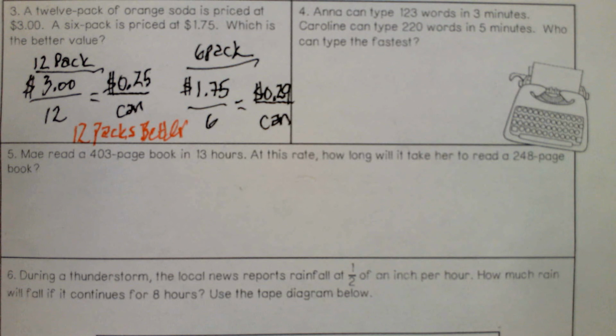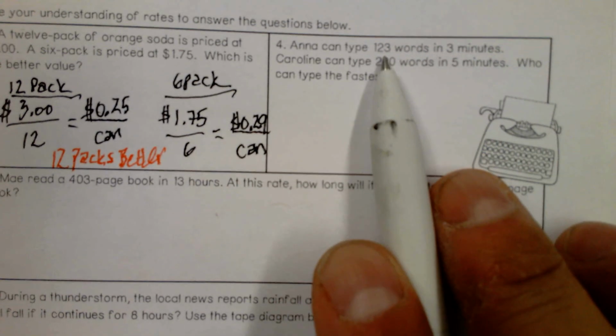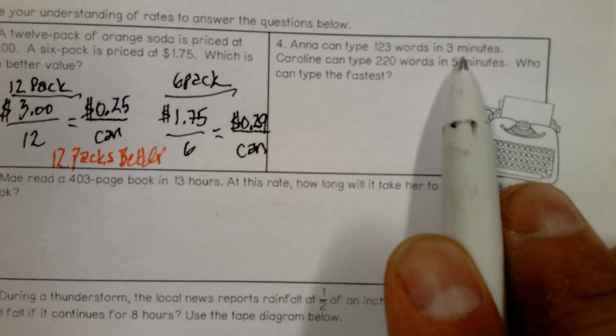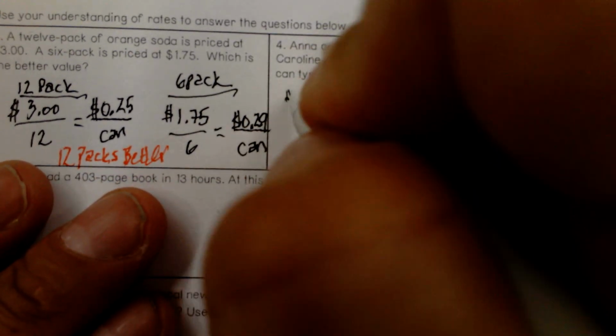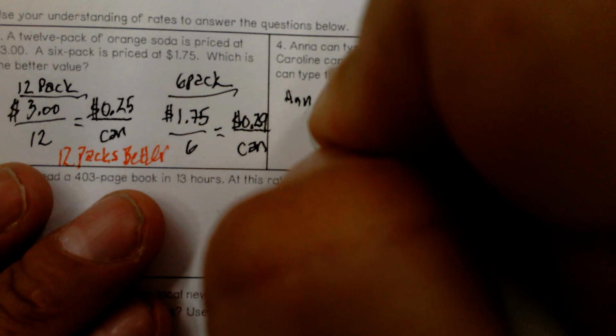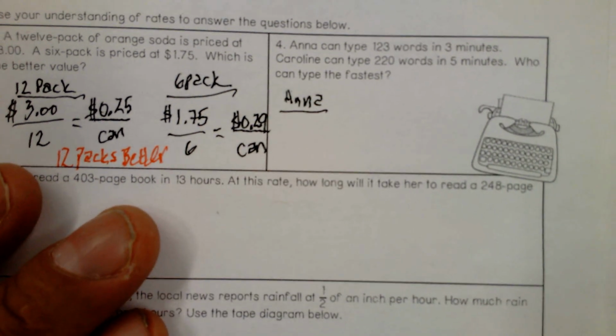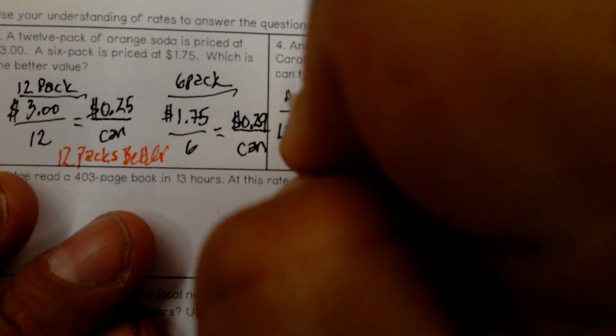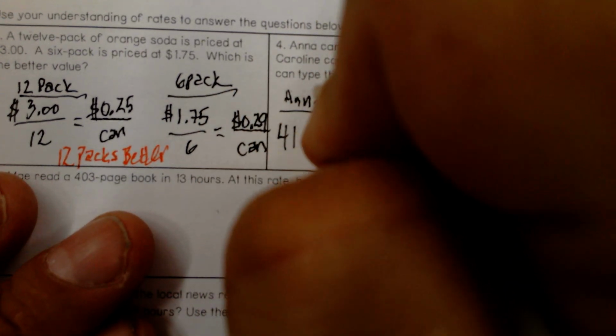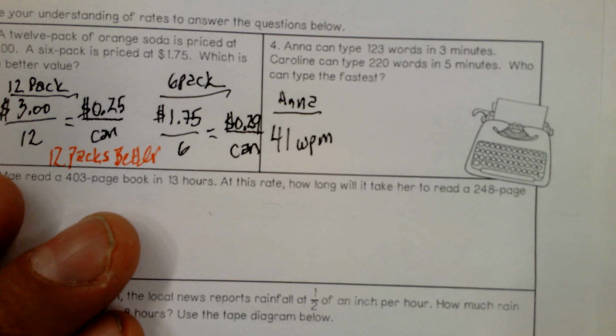So basically, I'm going to do the same thing. I'm going to create unit rates. So I'm going to take 123 divided by 3, and that would be for Anna. And if I do that, I get 41 words per minute.